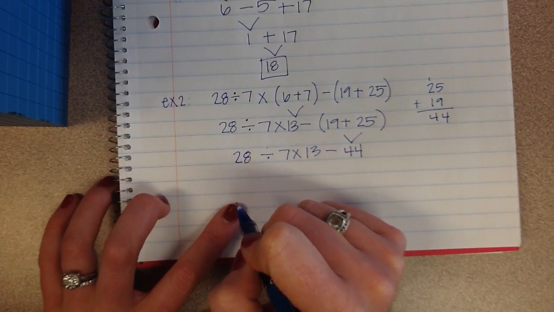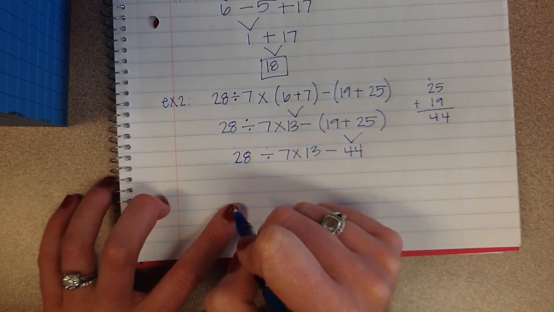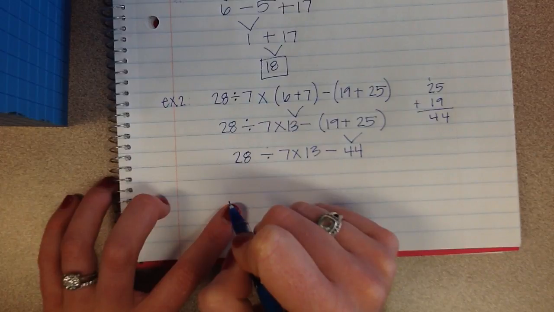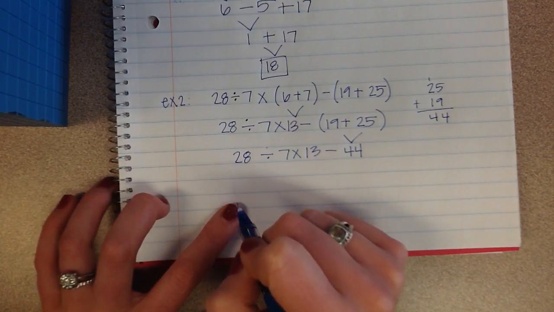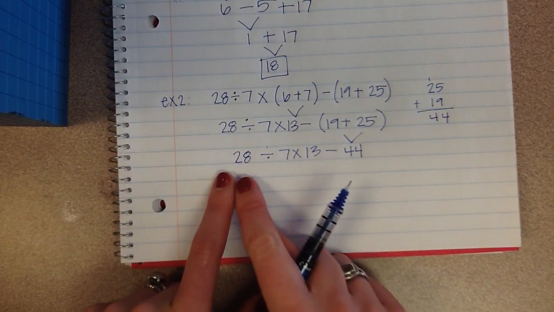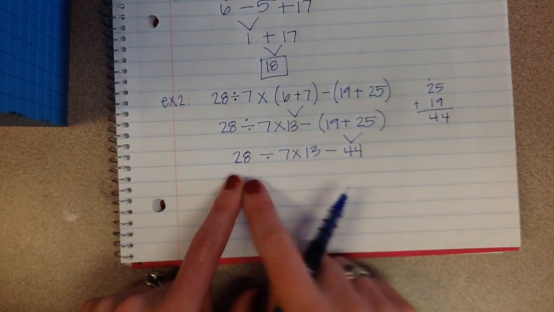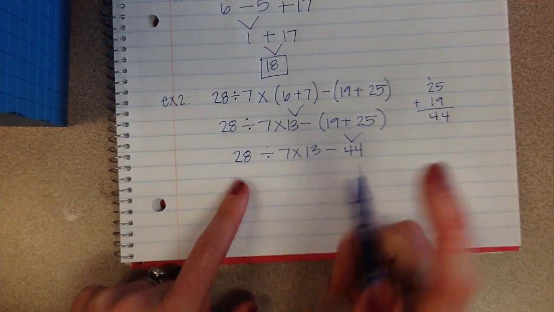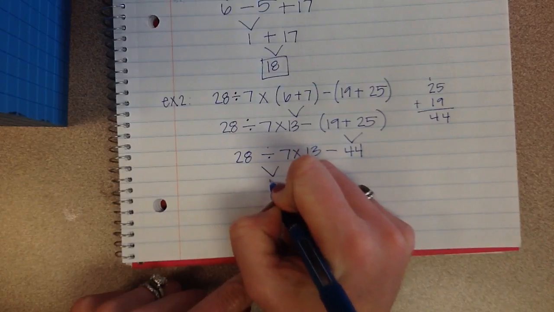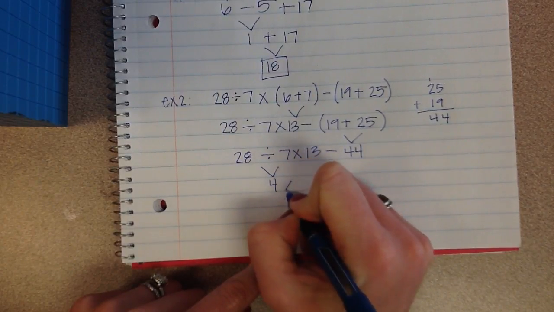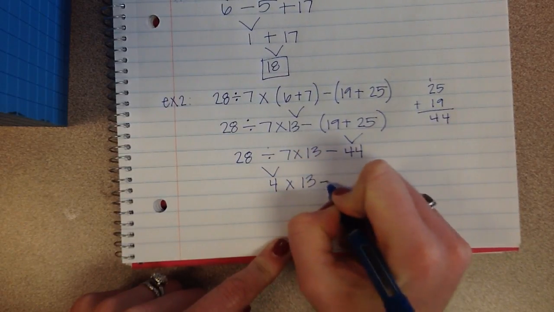Are there any parentheses? Nope. Any exponents? Nope. Multiplication or division? There is. I'm going to go from left to right, whatever one comes first. And when I go from left to right, division comes first. So this becomes a 4. Then I bring everything else down.